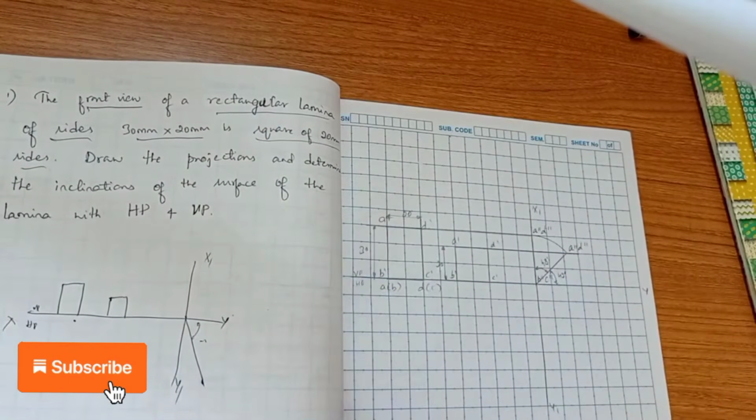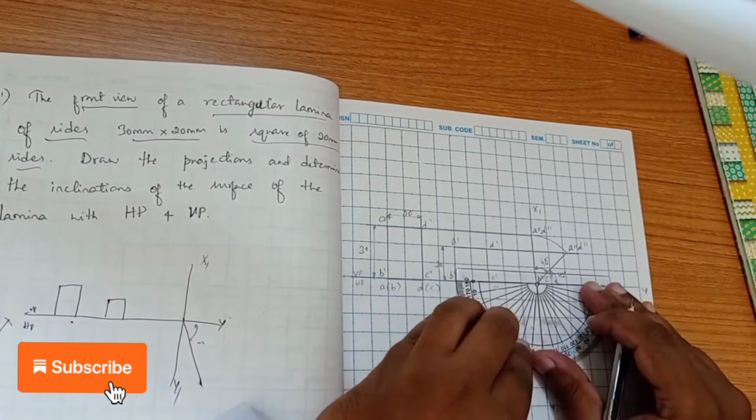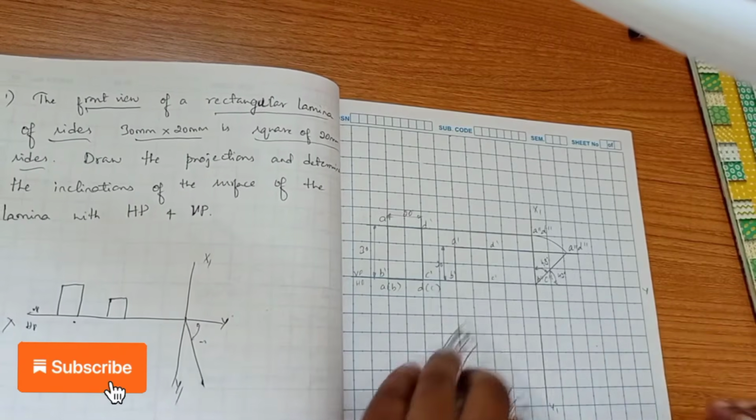Now we have to draw the top view of this. For that, we will be drawing an angle line here, a 45 degree angle line we have marked.